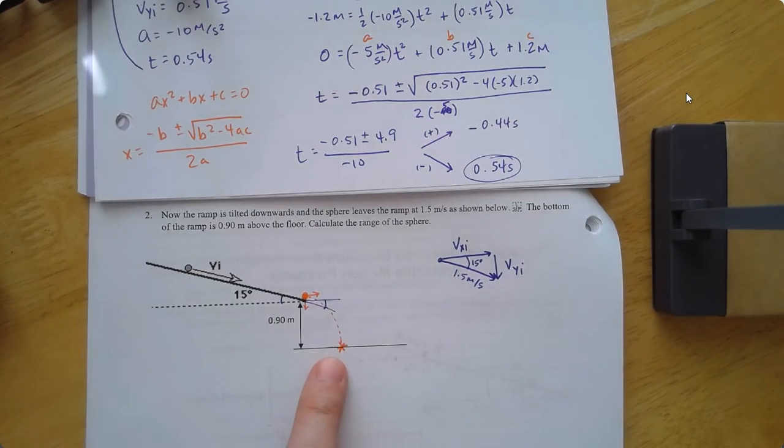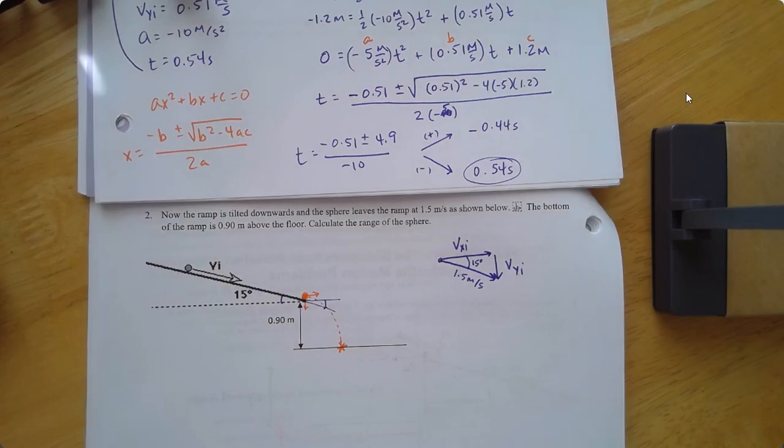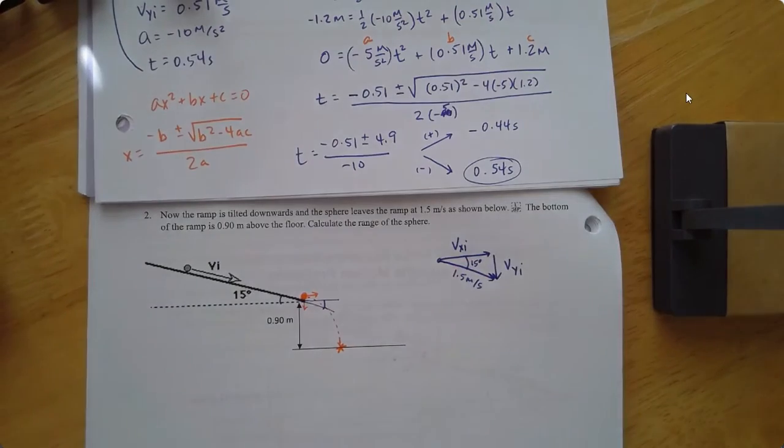You could do similar things as we did in problem number 1. Figure out how much time it takes for the ball to hit the ground, and then use the amount of time that it takes to hit the ground along with the horizontal velocity to calculate what the range ought to be. And so our plan will be that we will go over that tomorrow. You guys have any other questions for me?